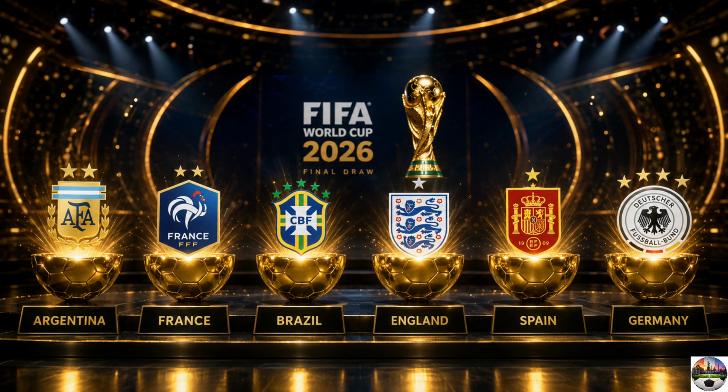These are usually countries like Argentina, France, Brazil, England, Spain, Germany, Portugal, and the Netherlands. They are often placed in the highest pot because FIFA wants to separate the strongest teams during the draw. That way, Brazil, Argentina, France, and England do not all end up in the same group.